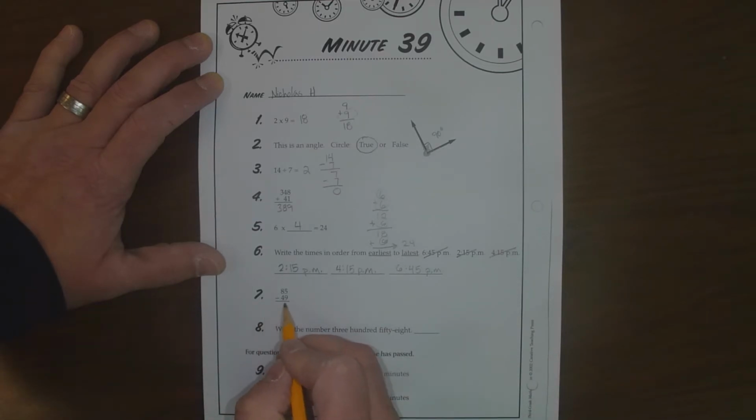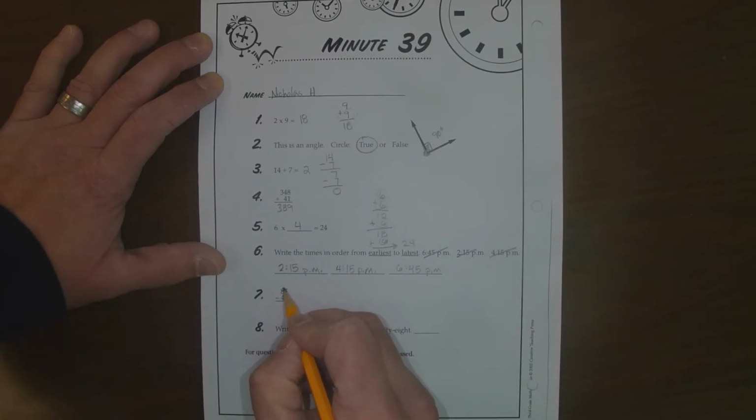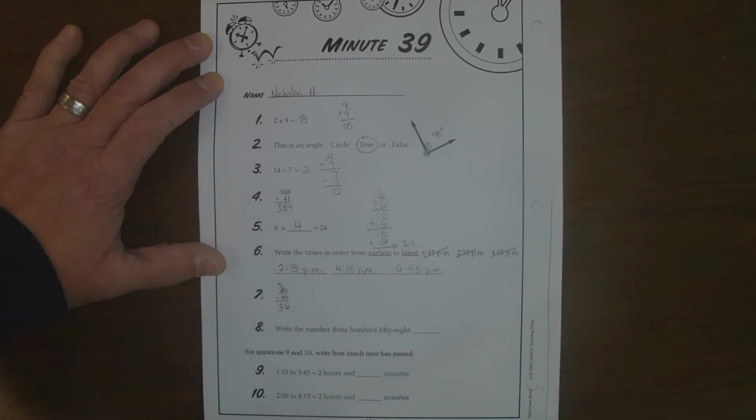Number 7, 85 minus 49. I can't take 5 away from 9, so I have to regroup. 15 minus 9 is 6. 7 minus 4 is 3. I should end up with 36.